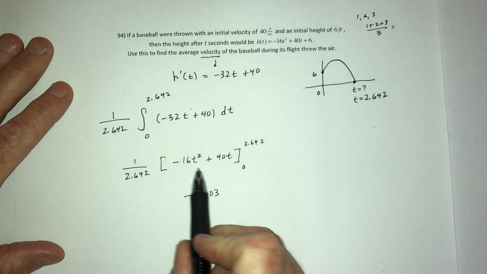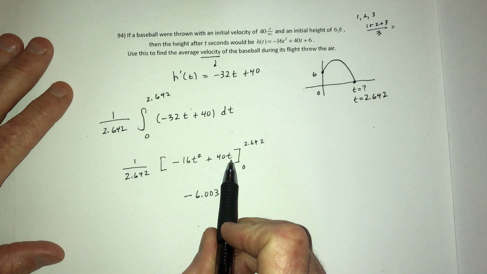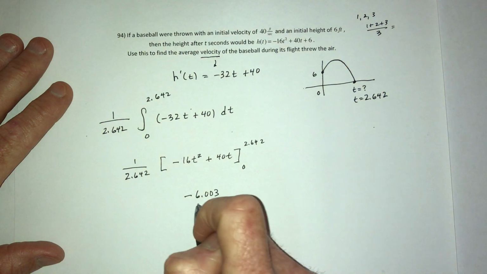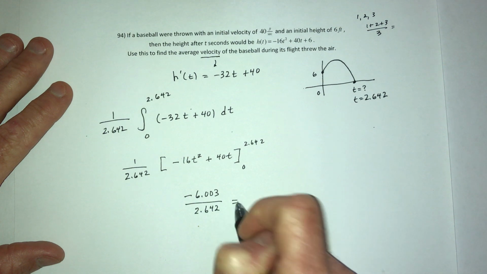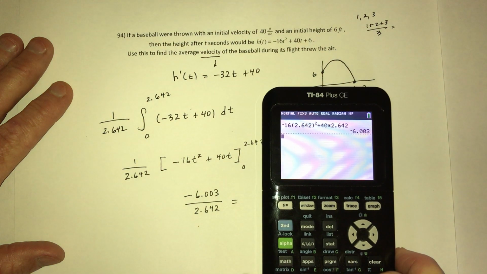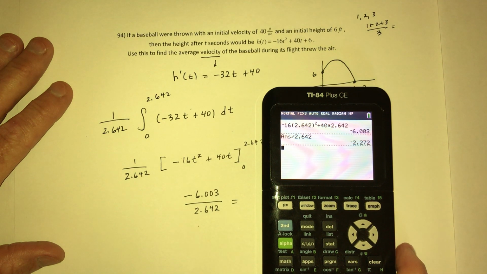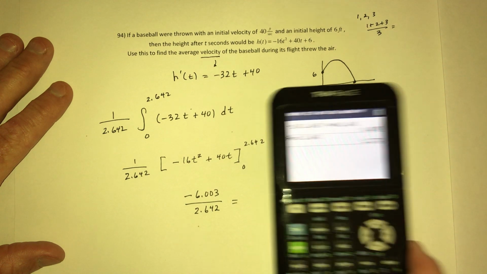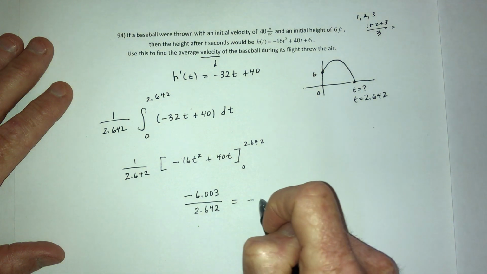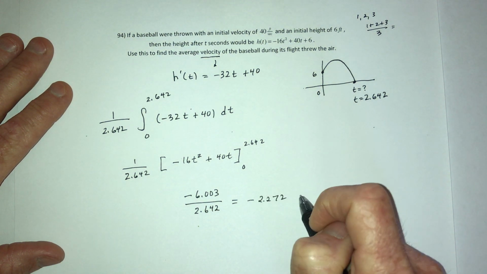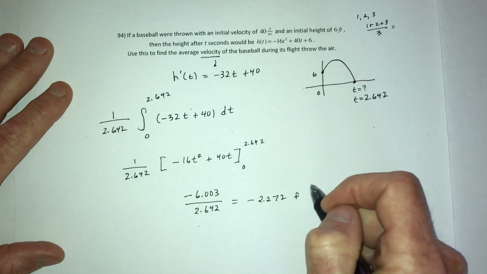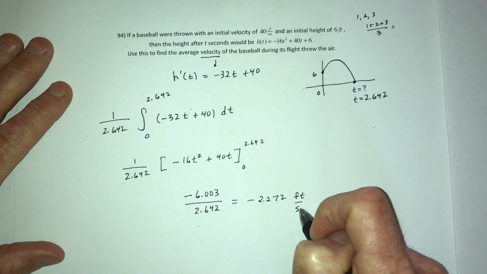And when you substitute 0, those are both going to be 0. Then it still needs to be divided by this. So then divide by 2.642, and it's a negative 2.272. Negative 2.272, and then this would be in its velocity, so it's in feet per second.